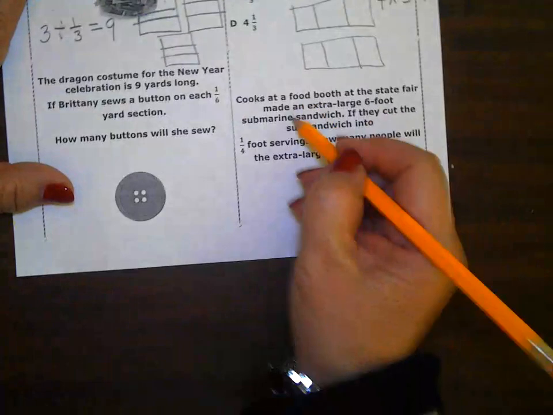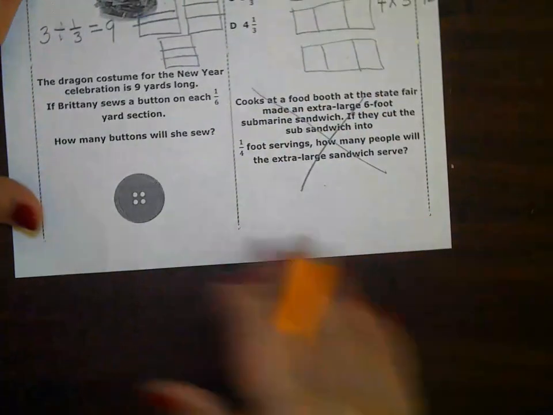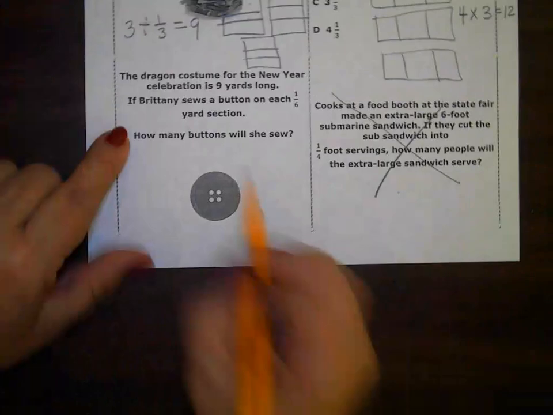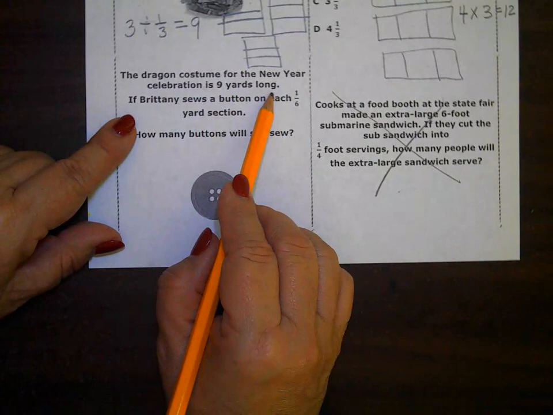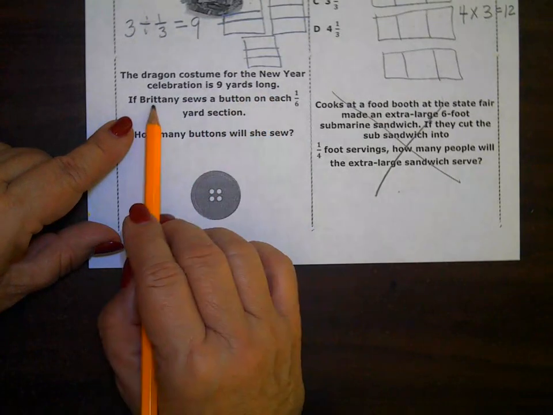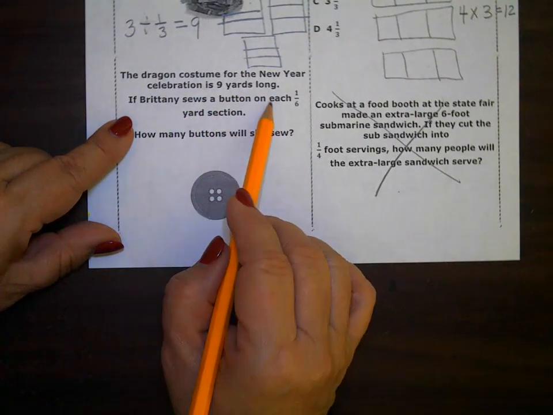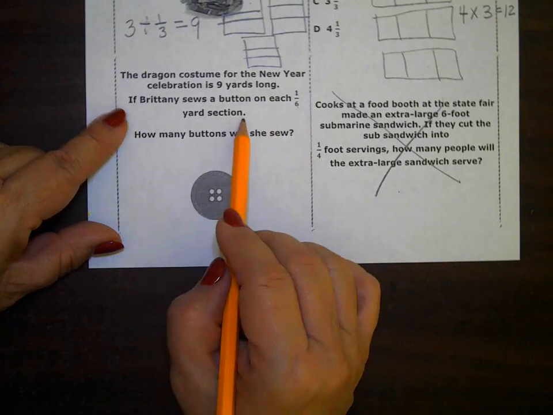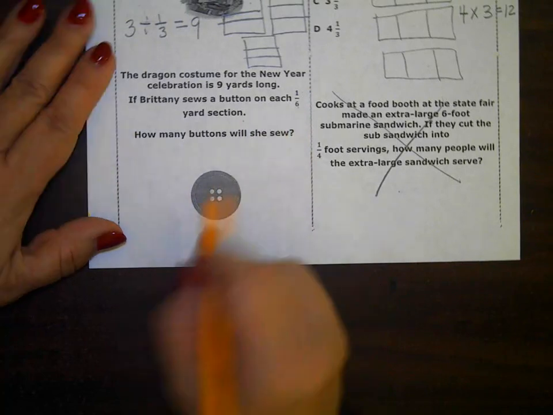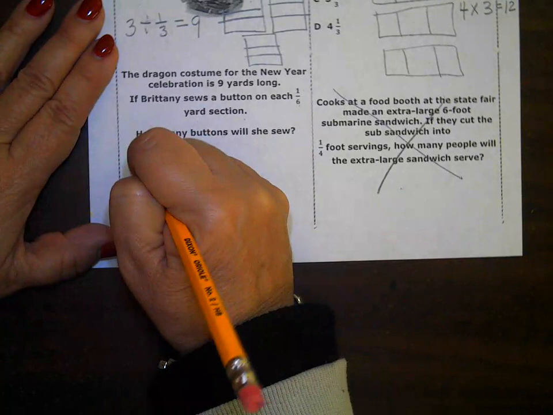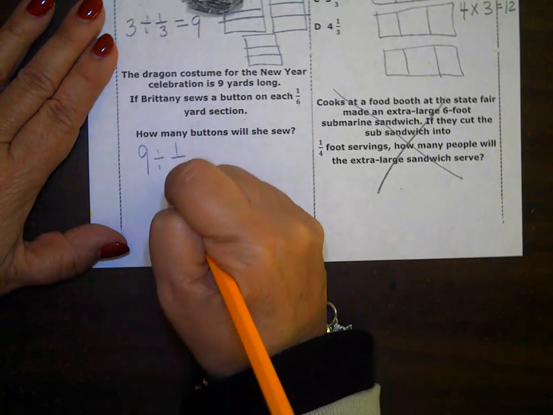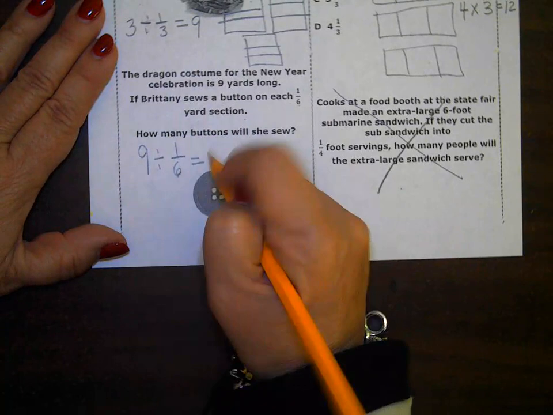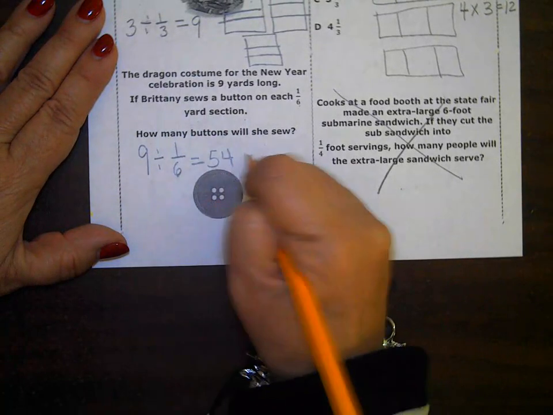This one is a repeat on the last page, so you can cross that out. The dragon costume for New Year celebration is 9 yards long. Okay, so if Brittany sews a button on each 1/6 yard section, how many buttons will she sew? Well, she has a full 9 yards, and we got to separate that into 1/6. So how many buttons? She's going to sew 54 buttons.